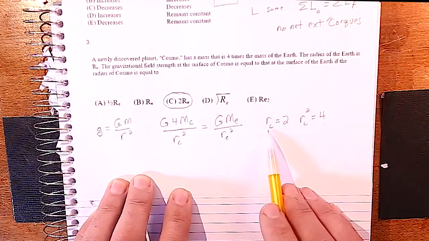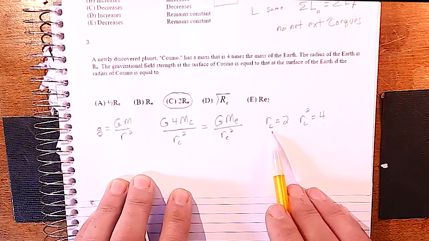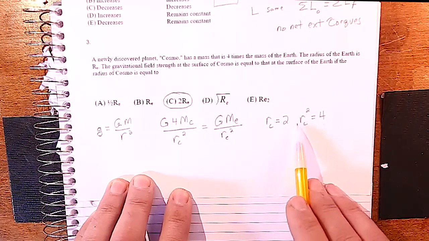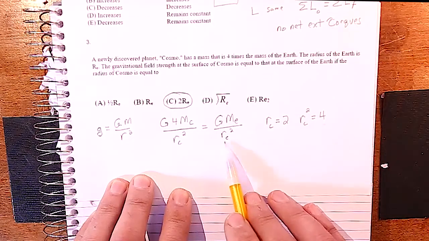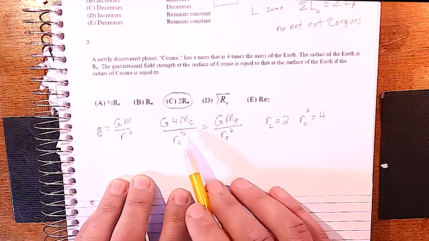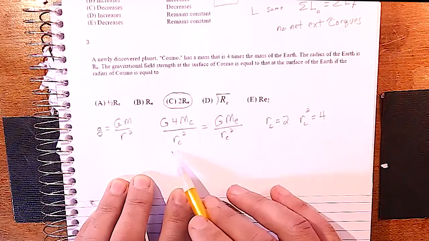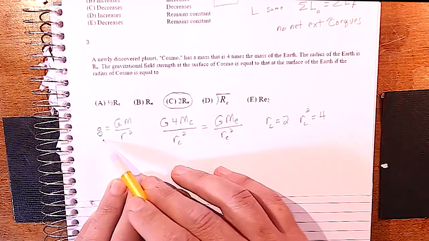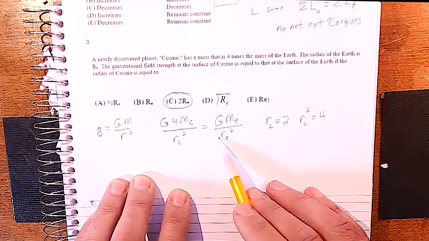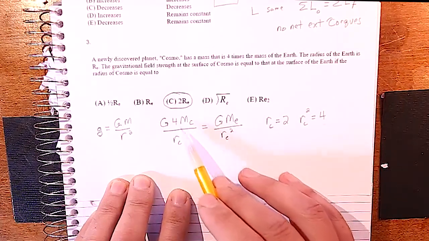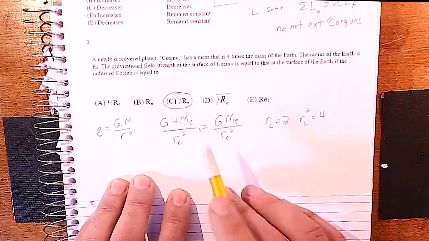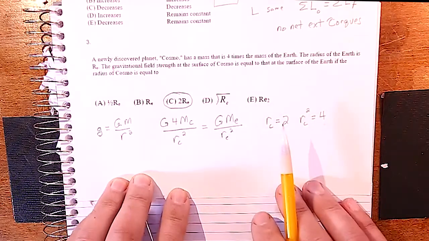And what is that going to be? Well, we are going to have to double r, so that r squared becomes 4, to divide that by 4 to cancel out that effect. Think of it this way: 4 divided by what cancels out to produce that same gravitational field g? Well, 2 squared gives us 4. 4 divided by 4 is 1, and so therefore we need to double RE.